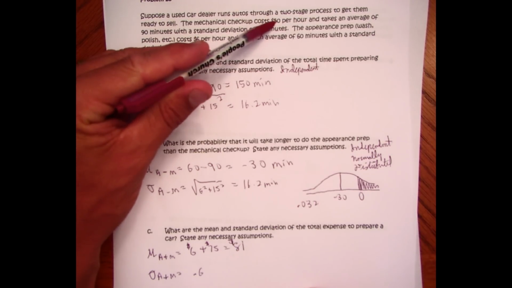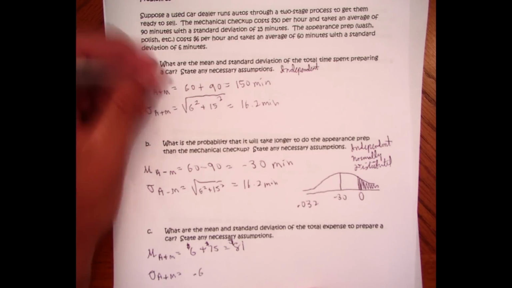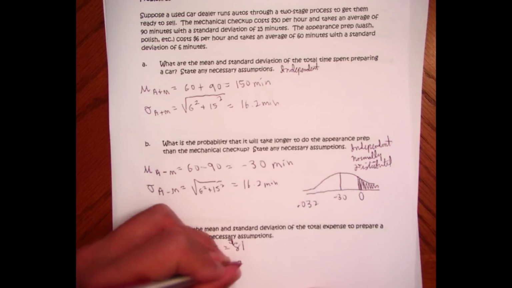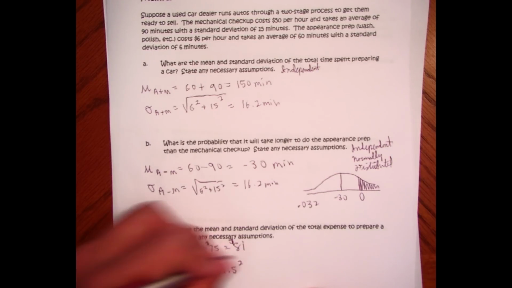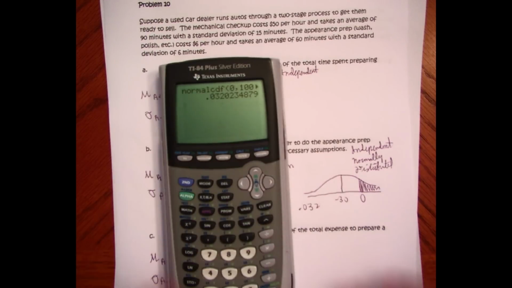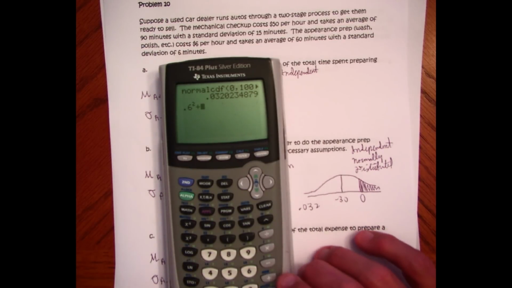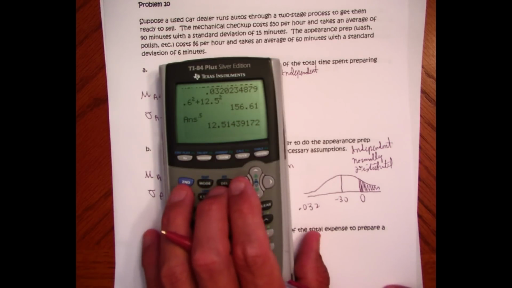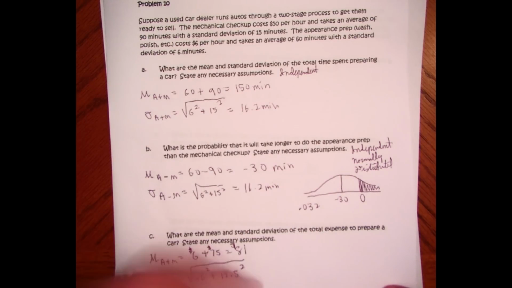So 1/4 of 50 is 12.5. And then we got to square those and add them. So we would do 0.6 squared plus 12.5 squared, and then we get $12.51 after we take the square root.